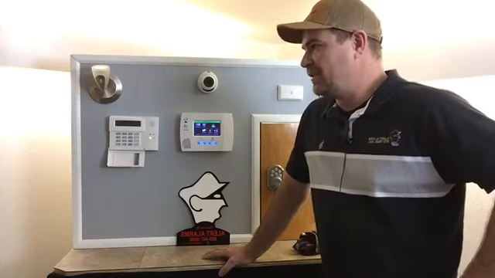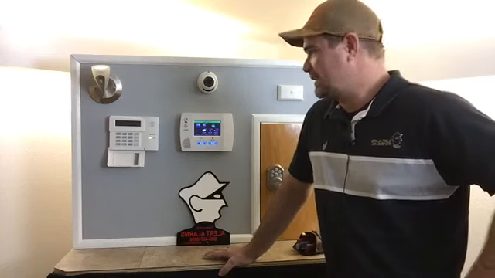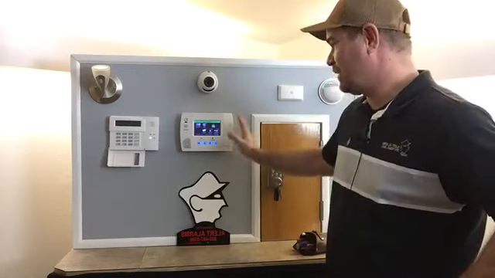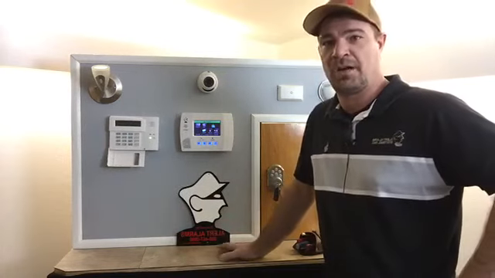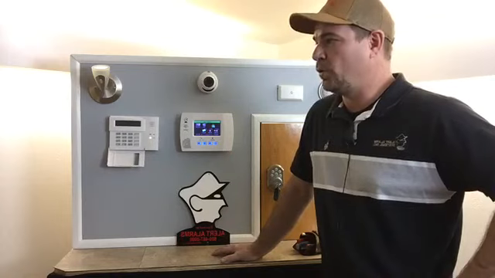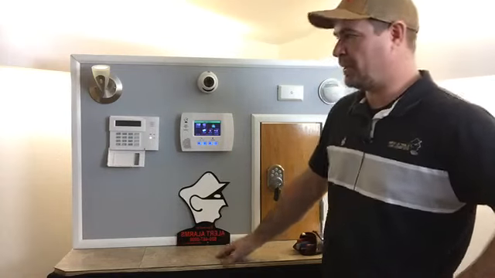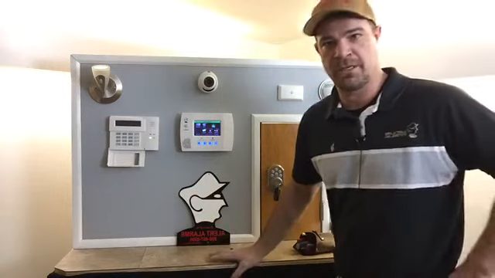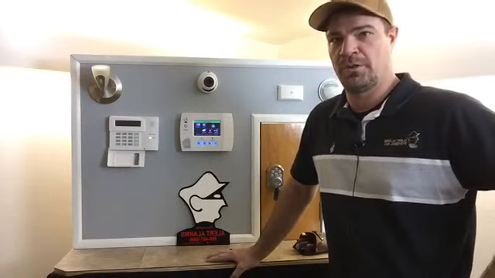But that's really it. These things have so many features, to be honest with you, especially the Lynx model here. It's got a lot of features on there, but just for normal arming conditions, I'm going to say you're going to use away, stay, and instant. Those are going to be your three methods of arming the majority of the time.